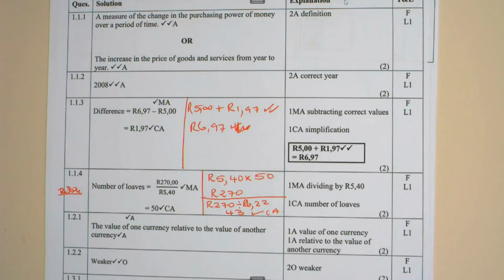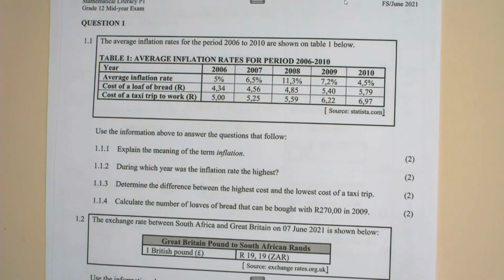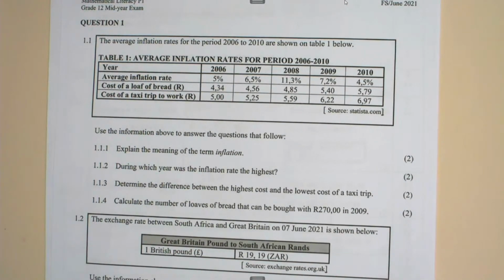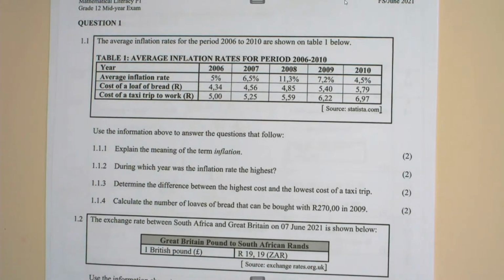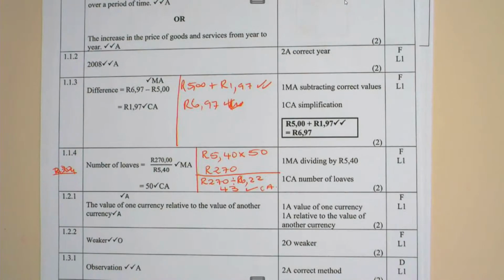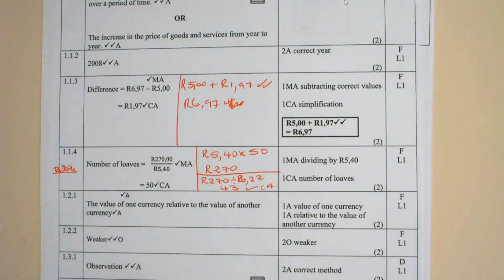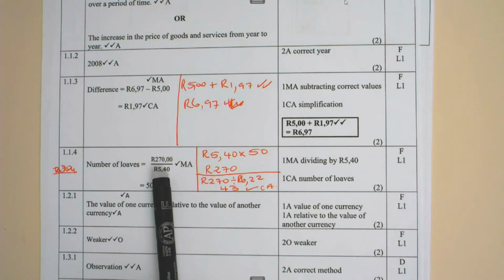And then 1.1.4, it was looking for the number of loaves. It says calculate the number of loaves of bread that can be bought with R270 in 2009. The original memo answer is 270 divided by R5.40.